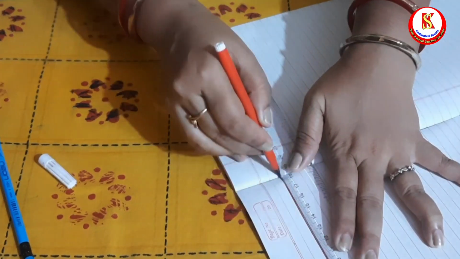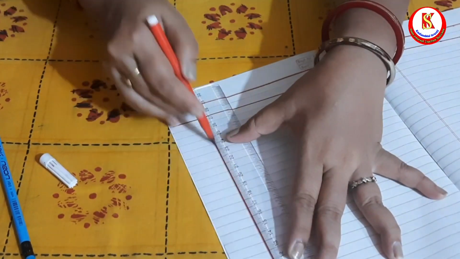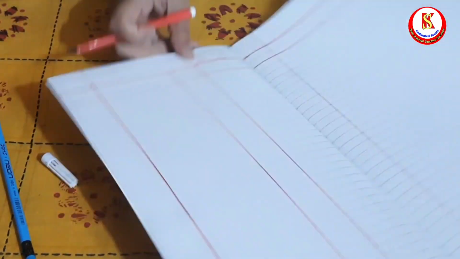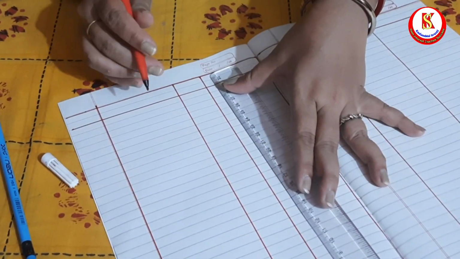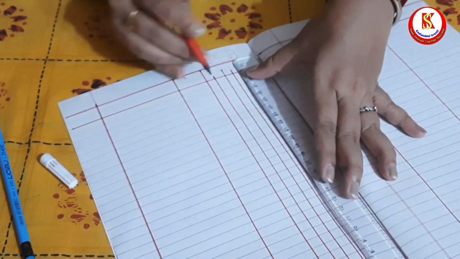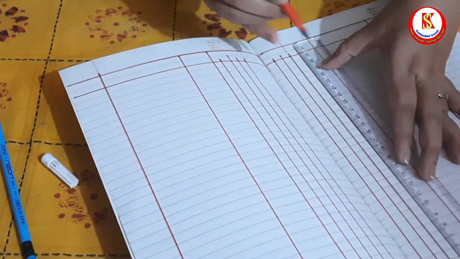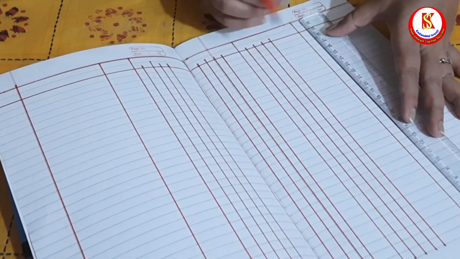Here I am making the format. First one is for roll number and the second one is for name of the students. Then comes formative assessment, and the next part I am dividing into 4 parts. In each of the 4 parts I am making 4 columns to give 4 assignments or 4 tests.